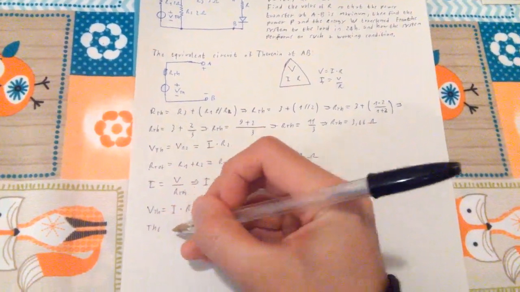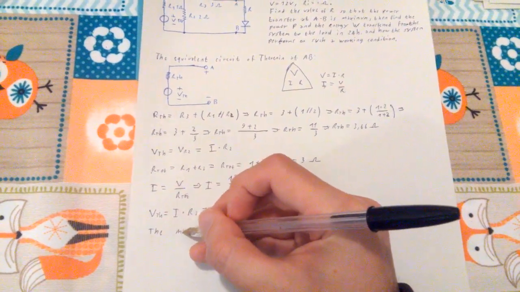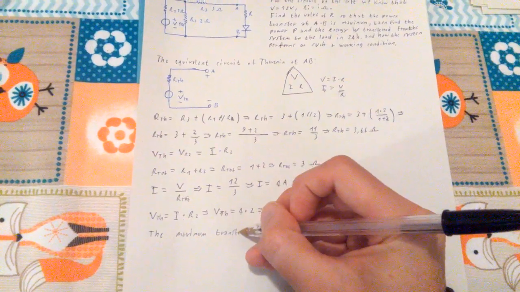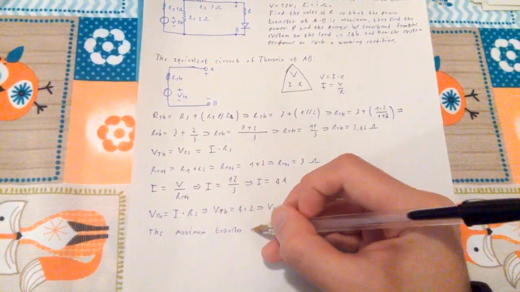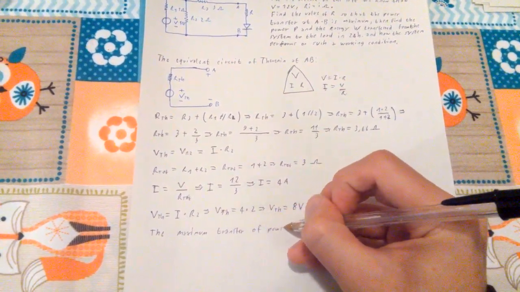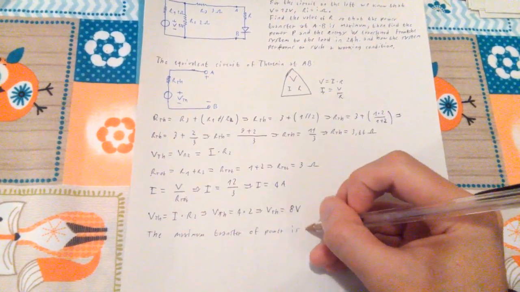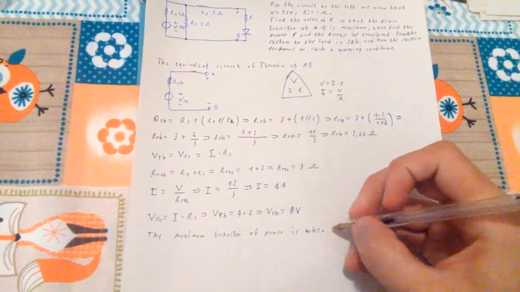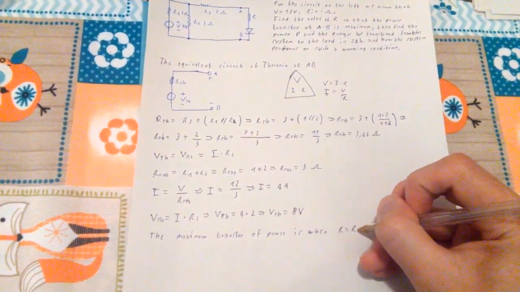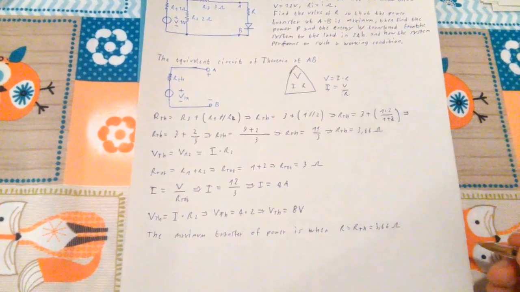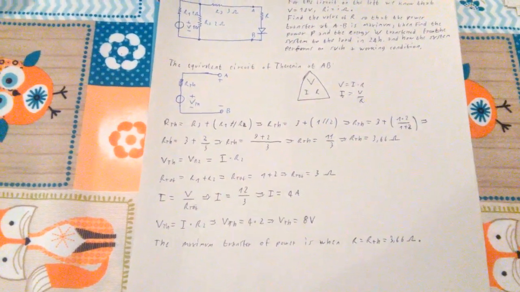So I can say that the maximum transfer of power is when R is actually equal to RTH, which is equal to 3.66.